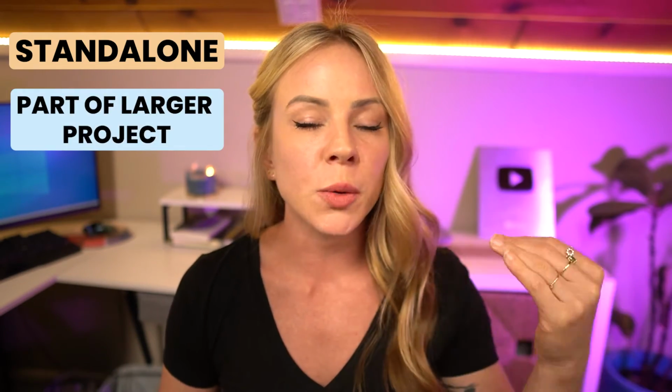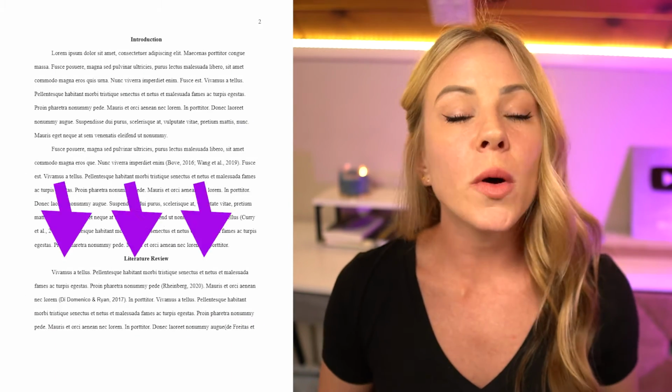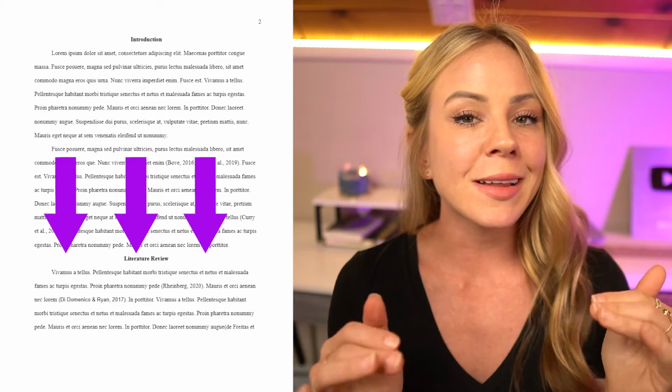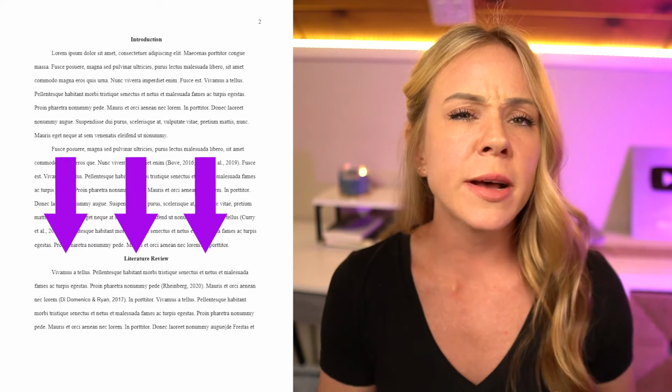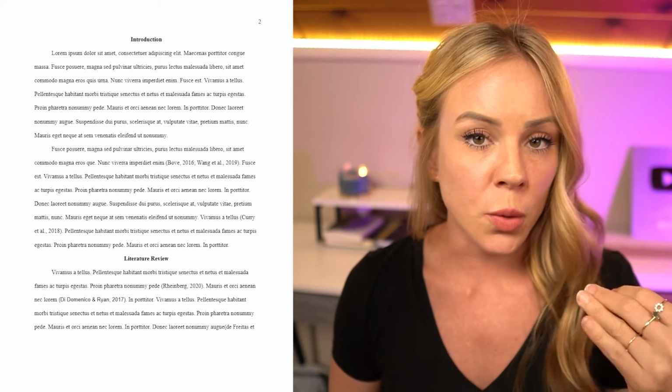Okay, when it comes to writing your literature review, you're going to be structuring it one of 2 ways. One, it's going to be a standalone assignment, meaning it's the only thing you've been assigned to write. Or 2, it's going to be part of a larger project, usually a research paper. If it is part of a research paper, you're going to include your literature review directly after your introduction because think of it as the last piece of information your reader needs before you start introducing your own research.